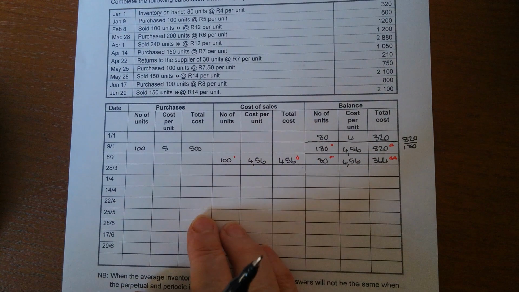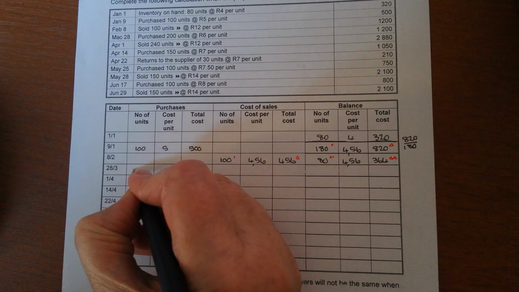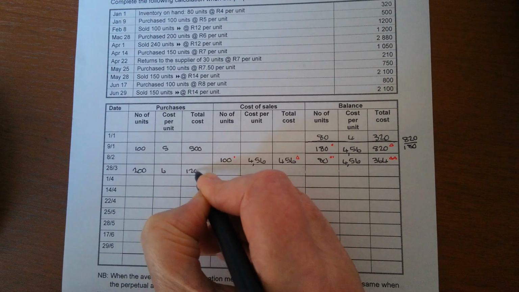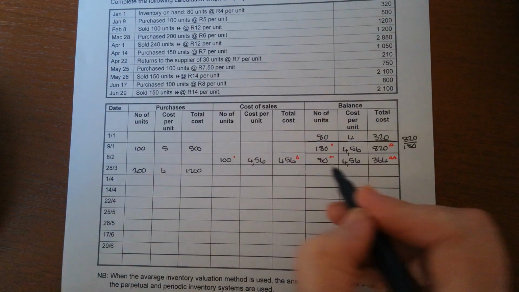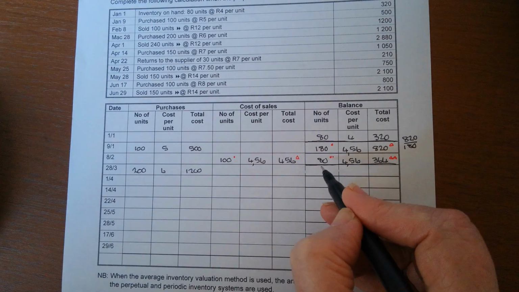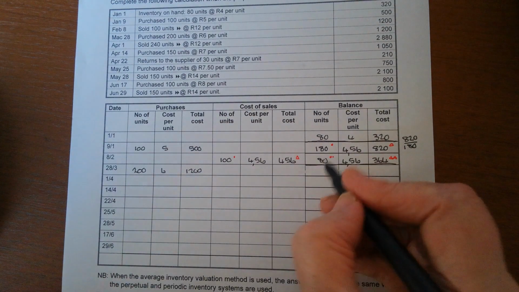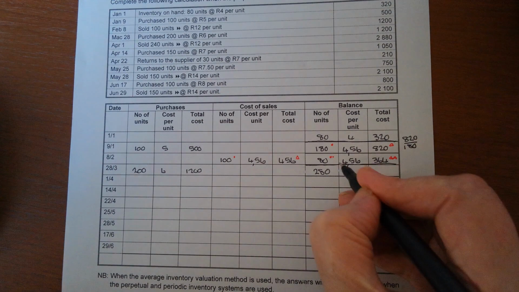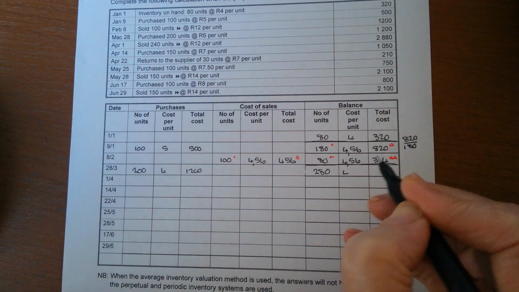Okay, then on the 28th, we buy 200 units again at 6 rand, 1,200. So I have to adjust my number of units. 200 plus 80 will give me 280. The average price will now change.